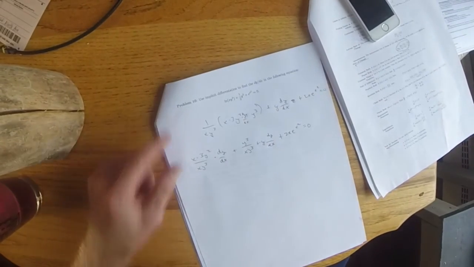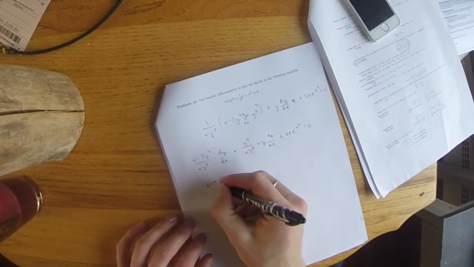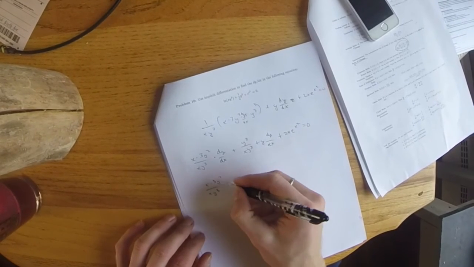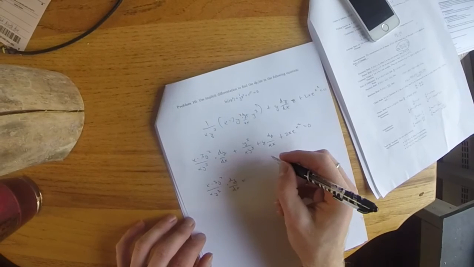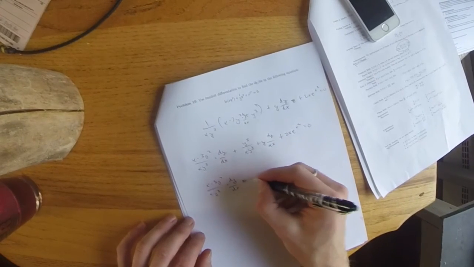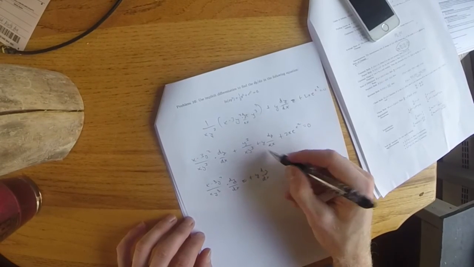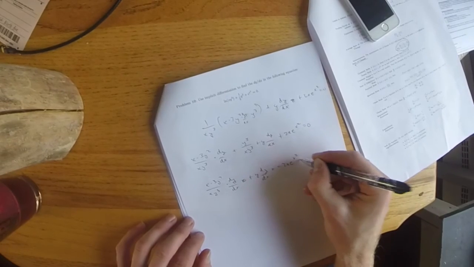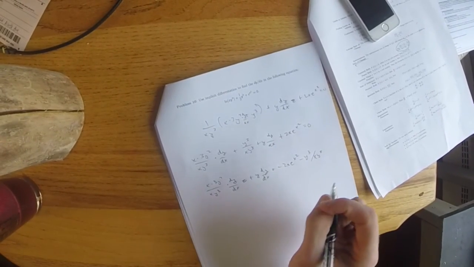So I'm going to subtract this term and this term over. We have x times 3y squared over x times y cubed times dy dx, plus y dy dx, equals minus 2x e to the x squared minus y cubed over xy cubed. Probably cancel those.